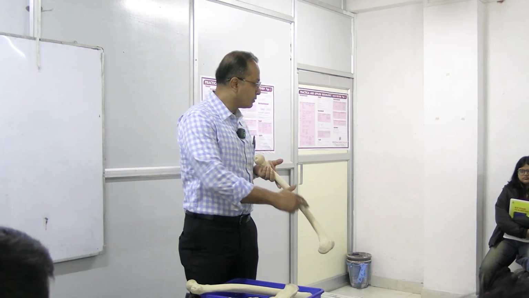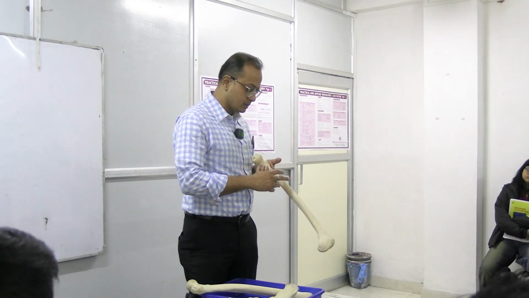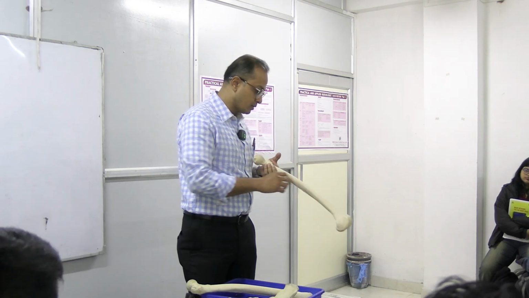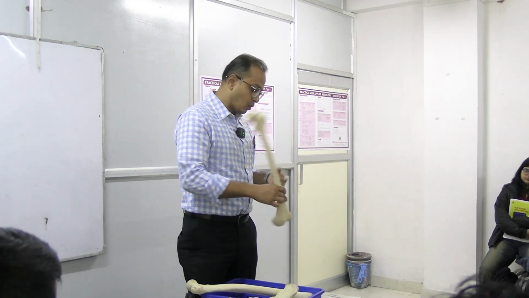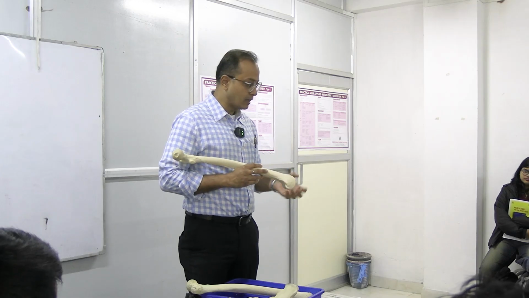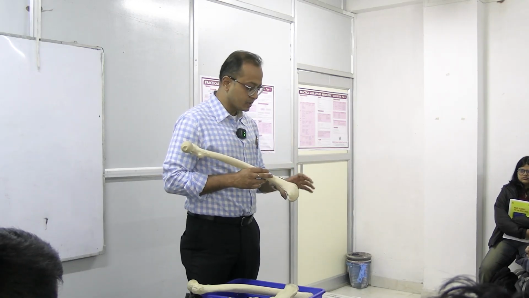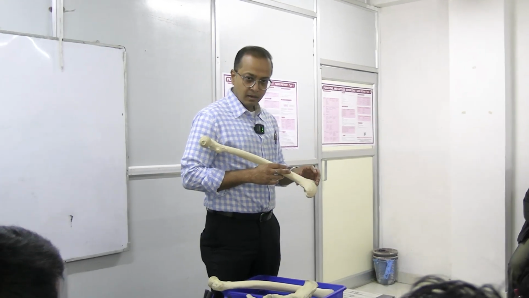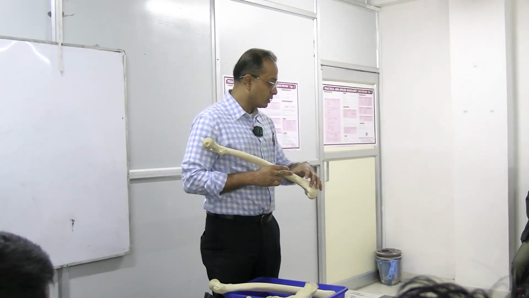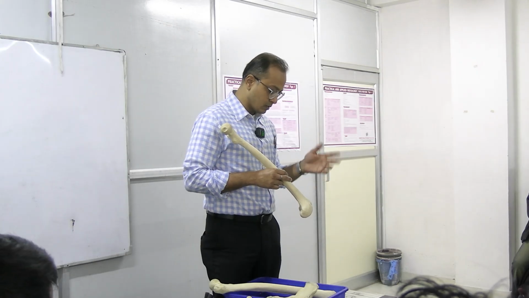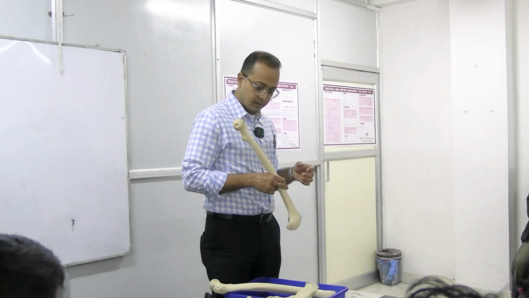Now, the shaft can be divided into three parts: upper third, middle third and lower third, which is quite long, as you can see. And then it has a lower end, which is a little dilated compared to the shaft and upper end, and it has projections that we call condyles. We have two such projections, the medial condyle and the lateral condyle. There are two of them, and we are going to identify which one is which.